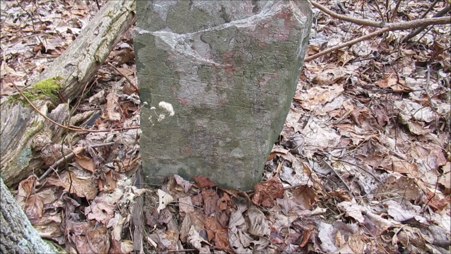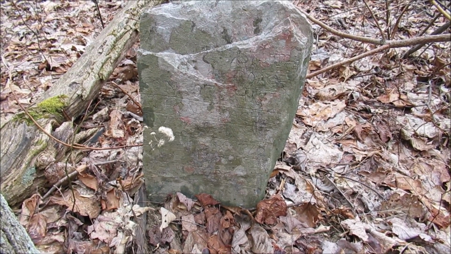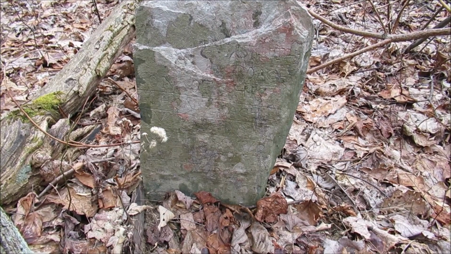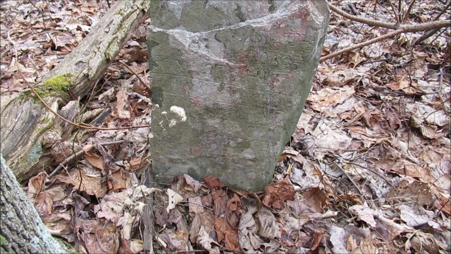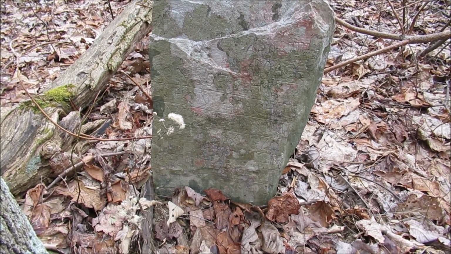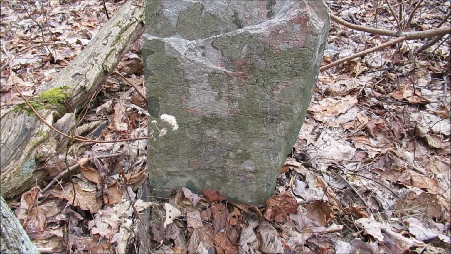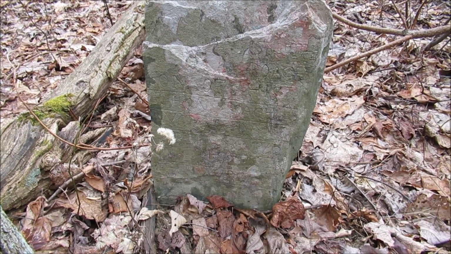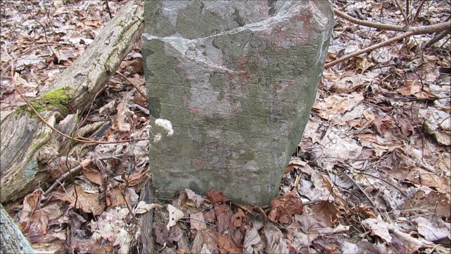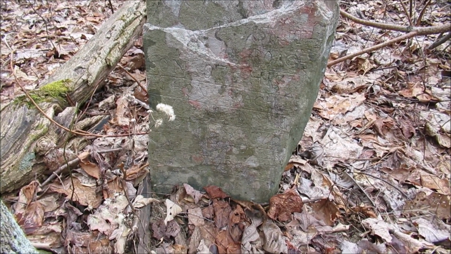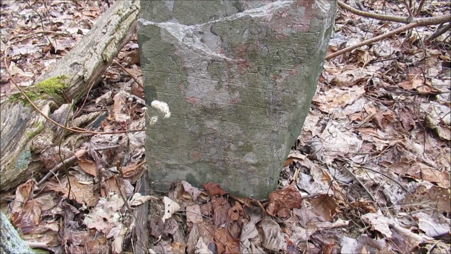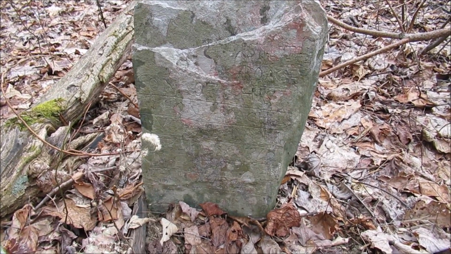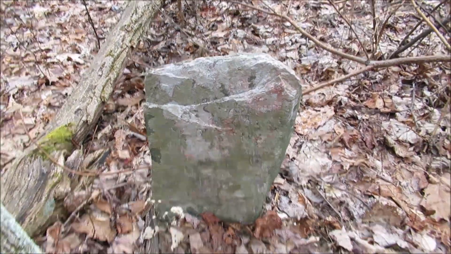It was hand inscribed. I can see the last name Roach, R-O-A-C-H, and some dates. One of them looks like September something, 1862. It's just too hard to make it out.